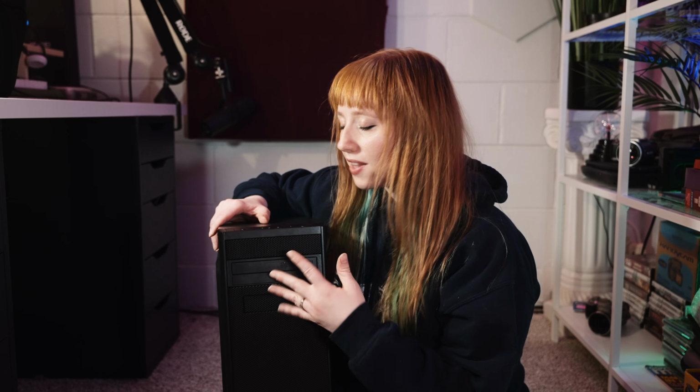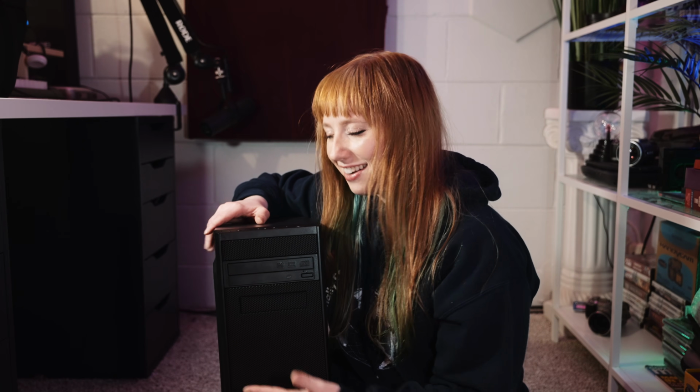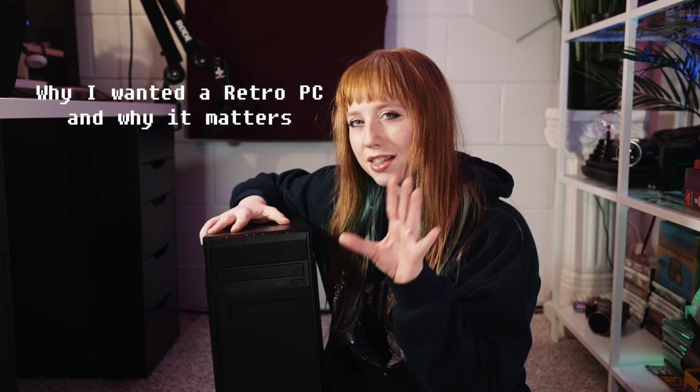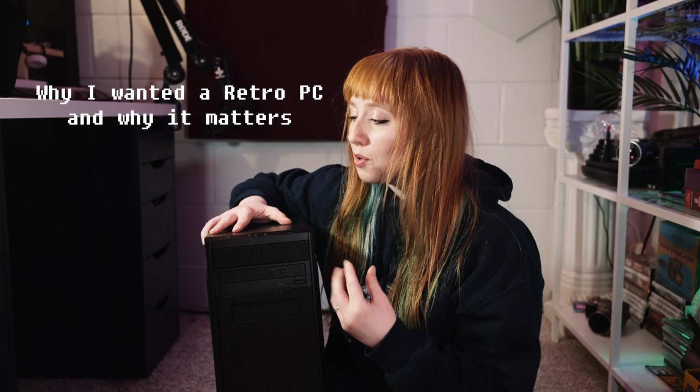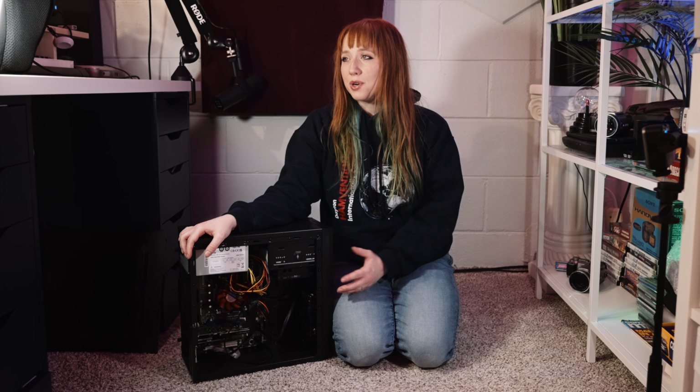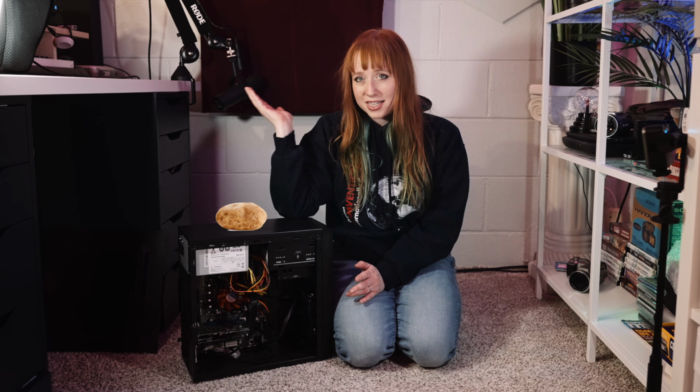Before I crack open the case, literally, I want to talk about why I wanted a PC like this, and it's not the reason that most people think. Because most people who build a retro-inspired PC want it specifically for gaming purposes. But I'm not a gamer by most standards. My favorite games can pretty much run on a potato from 1999.